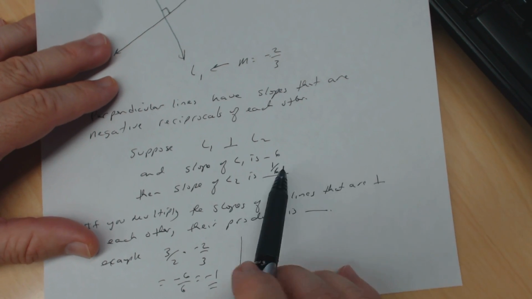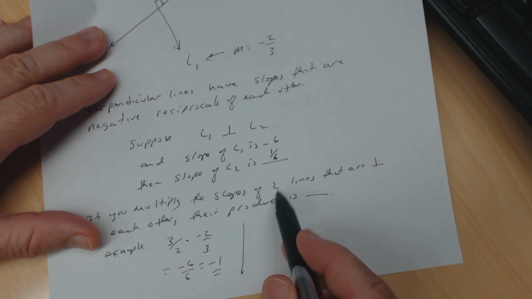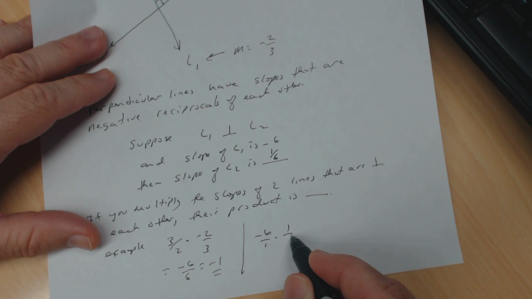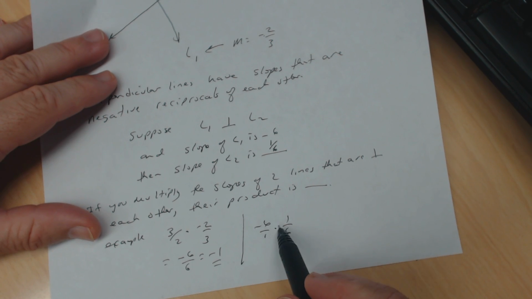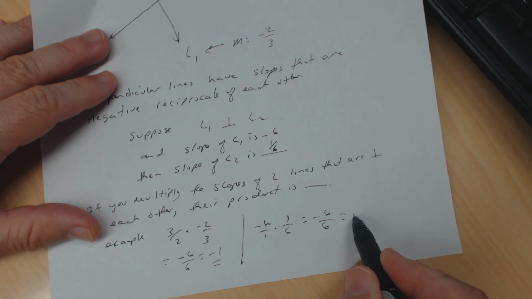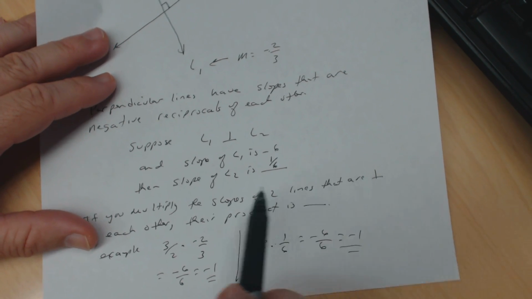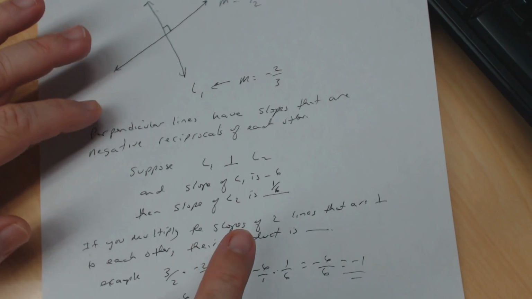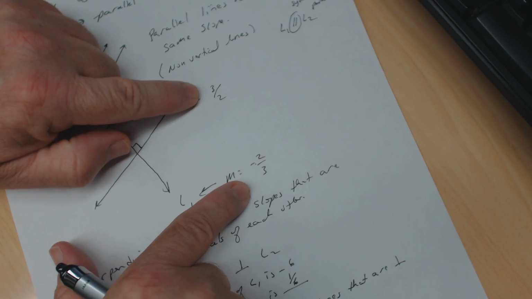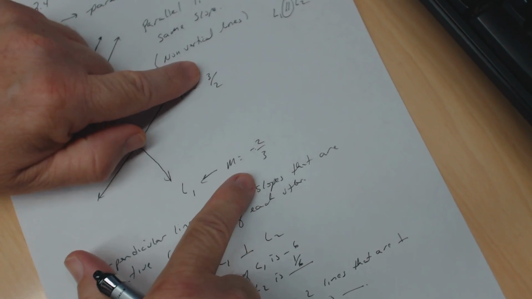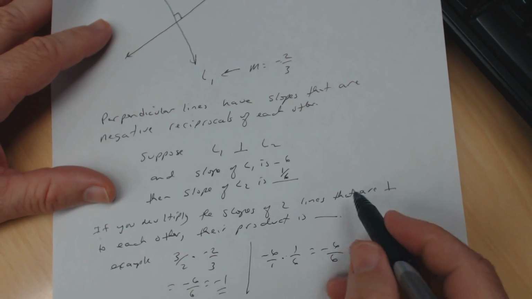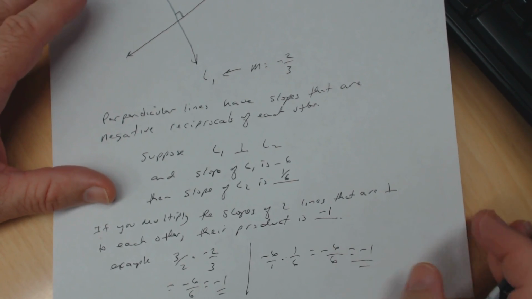So if I do the other one, see these two right here? Let's see what we get. Now I'm going to write -6 as -6/1 times 1 over 6. And so again, -6 times 1 is -6, 1 times 6 is 6, and again I still get a -1. So if you have two lines that are perpendicular to each other, and you multiply their slopes, regardless of what they are, the product is going to be -1. So put -1 in this blank.